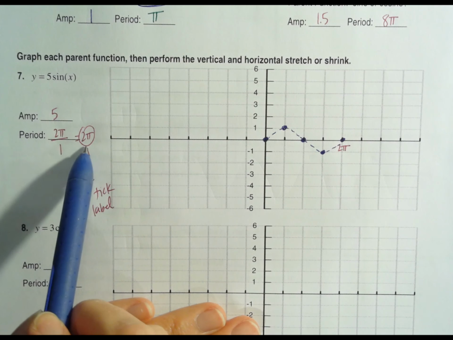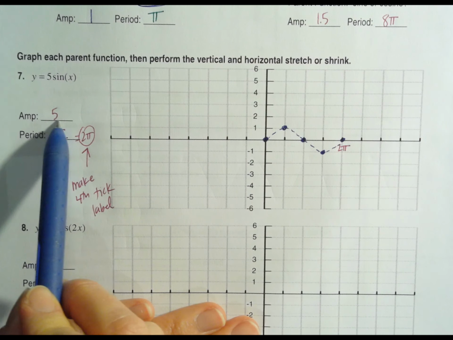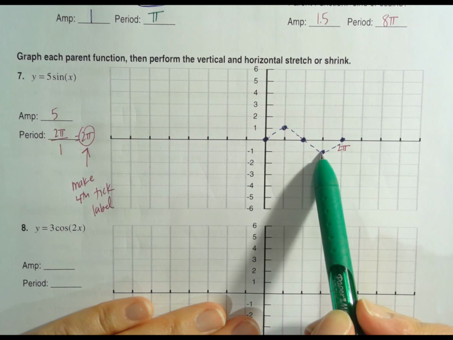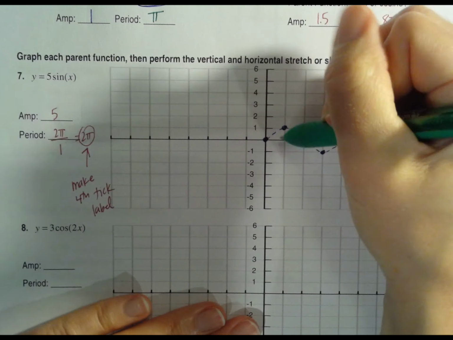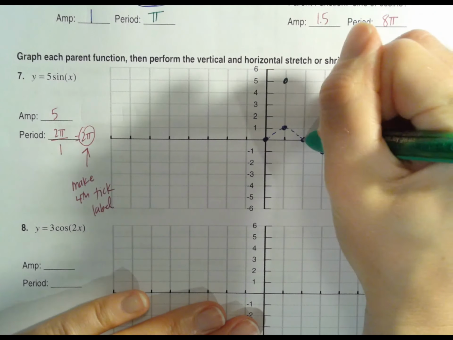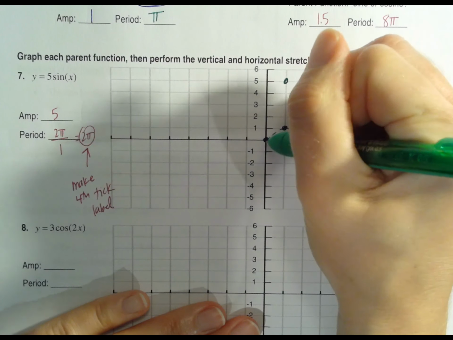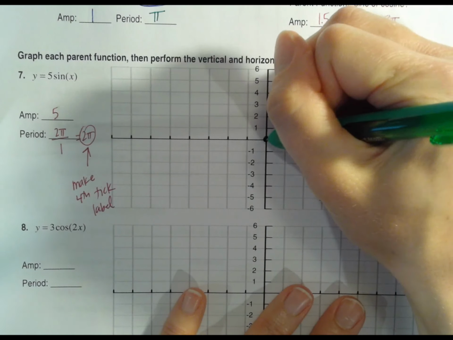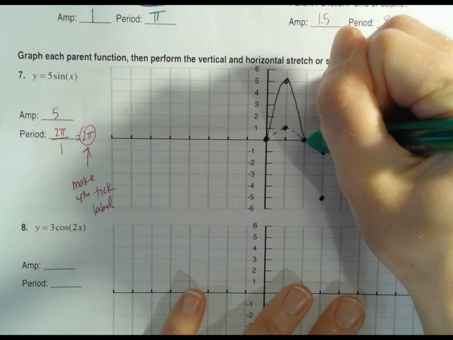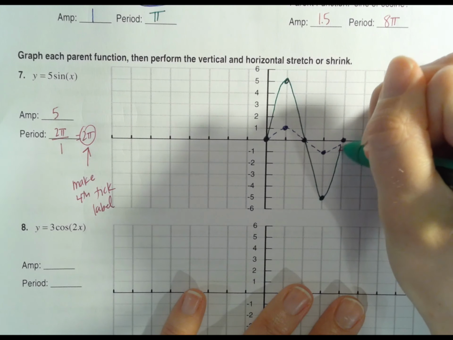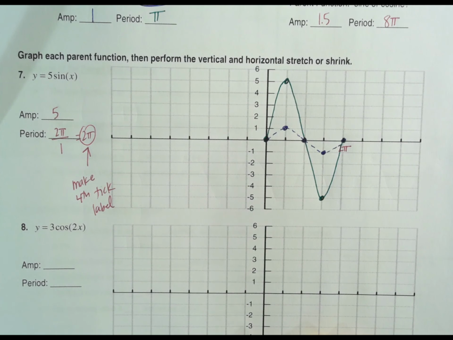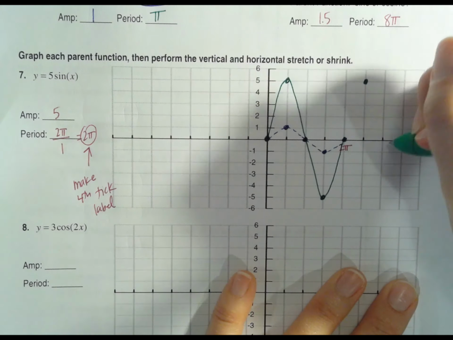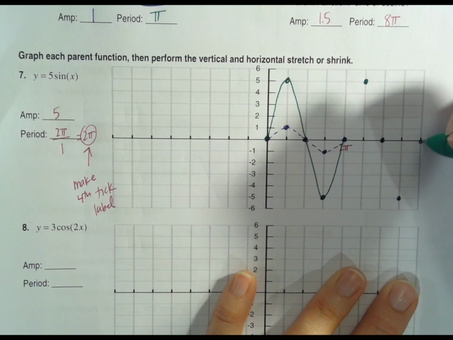And then really the only thing that changes for this graph is that it has an amplitude of 5. So instead of your graph going up to 1 and down to 1 at its highest and lowest, it's going to go up to 5 and down to 5. But these points in the middle are going to stay the same. So the way this graph's going to look is it goes from the middle up to 5, back to the middle, down to -5, and then back to the middle again. And you might as well fill in the rest of the graph because of all this space. So up here, down to the middle, middle, up here.